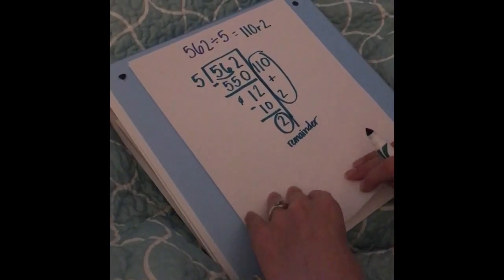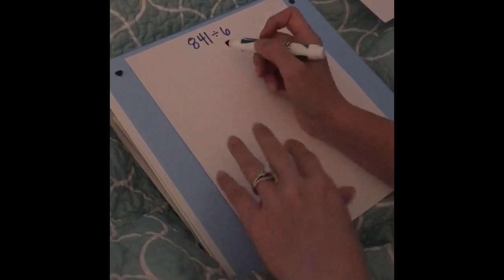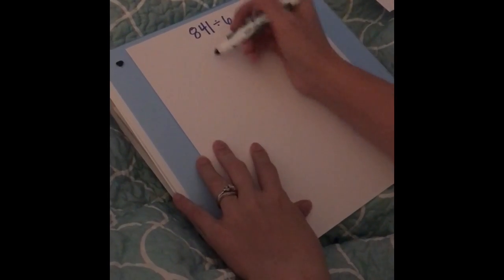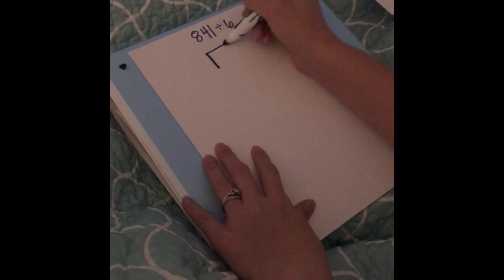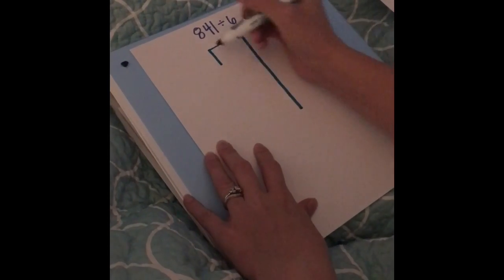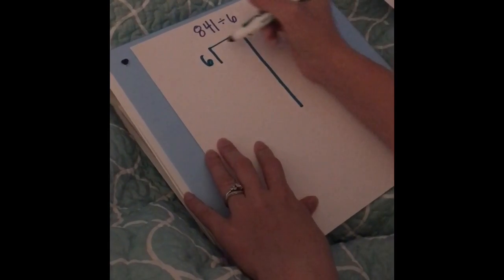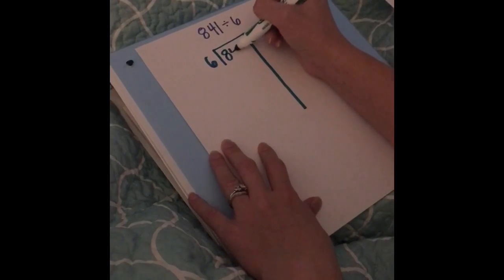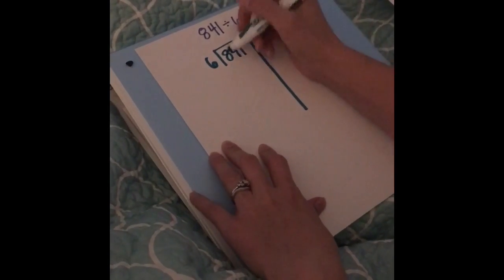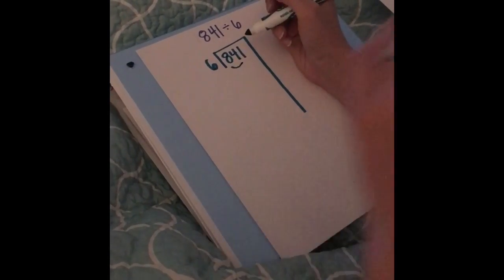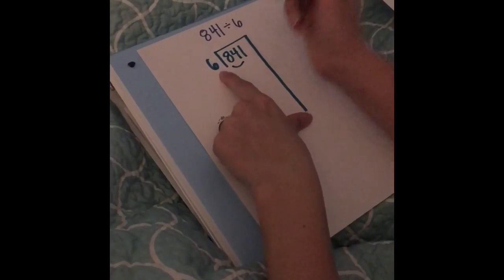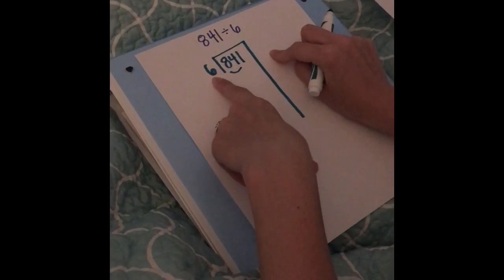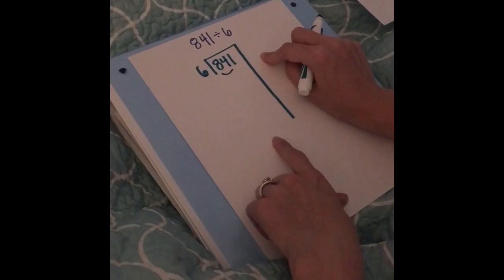Okay, we're going to look at another example. So here we have 841 divided by 6. We're going to do the same thing. We're going to draw our big hangman. Our divisor, which is 6, goes on the outside, and our dividend, 841, in the middle. I'm going to start by looking at the first 2 digits because that's going to be the easiest to process in my head. 6 times what number gets me closest to 84?